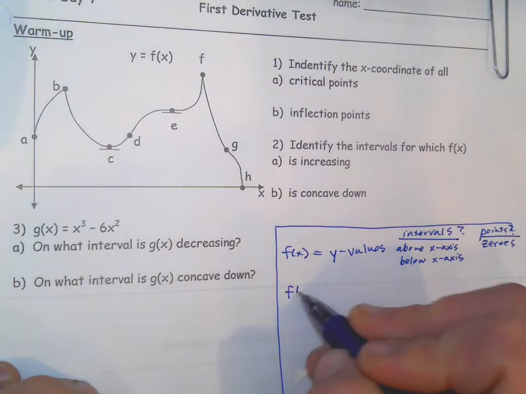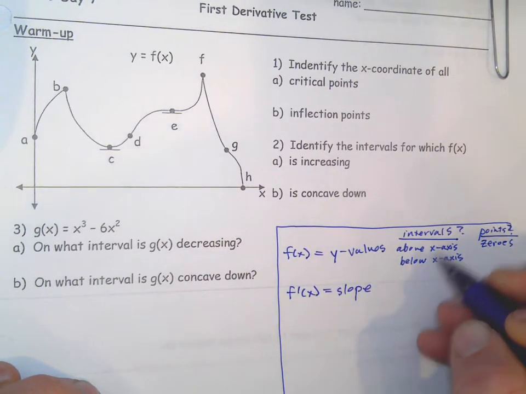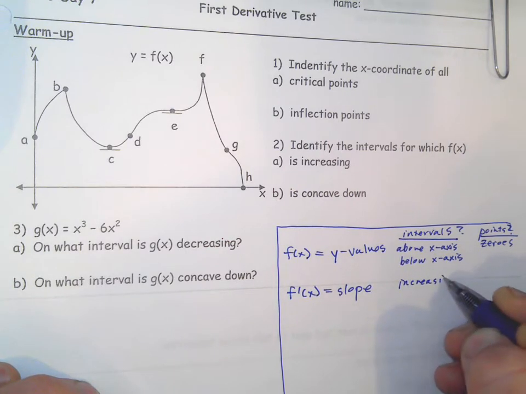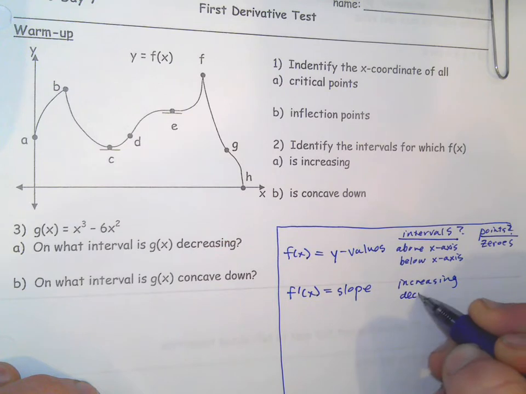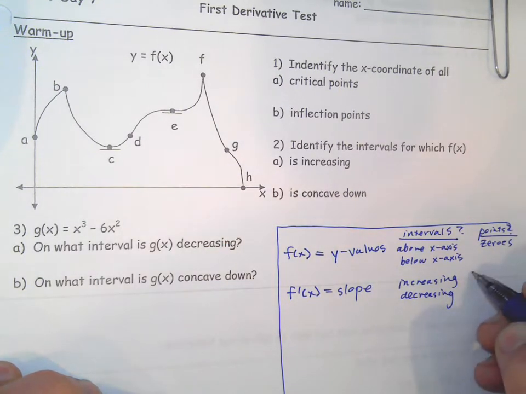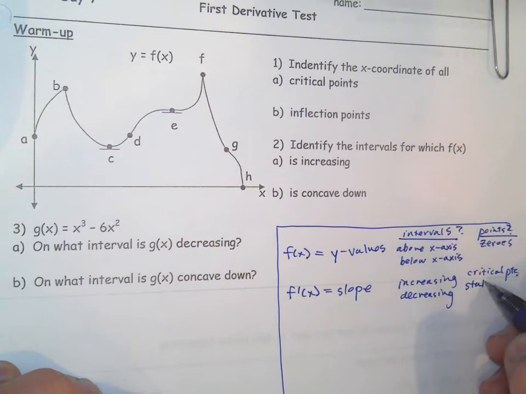But f prime of x gives you the slope of the function, and the intervals that you find from that, from doing line checks, are increasing and decreasing. And we include the endpoints. Special points could be critical points, stationary points, relative maxes and mins. So a lot of good stuff from the first derivative.